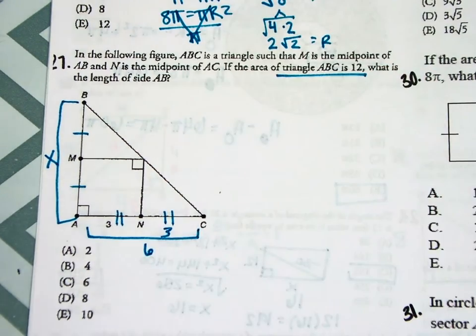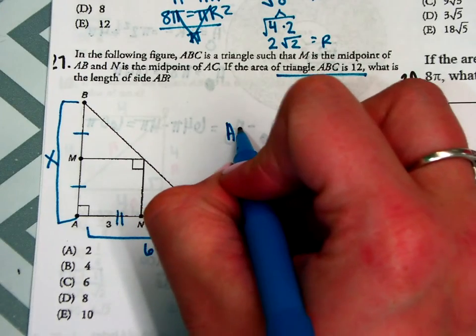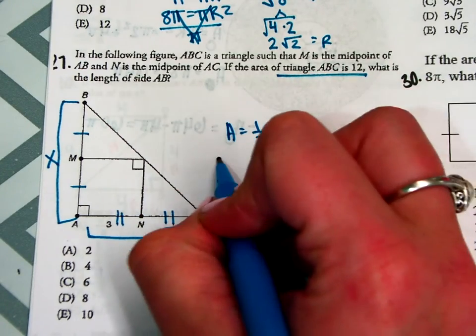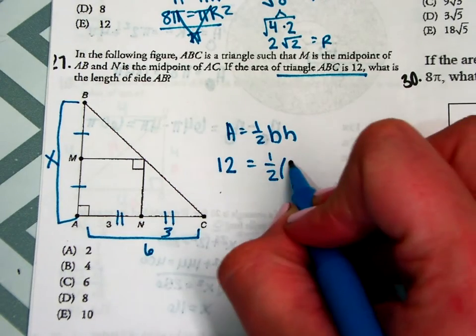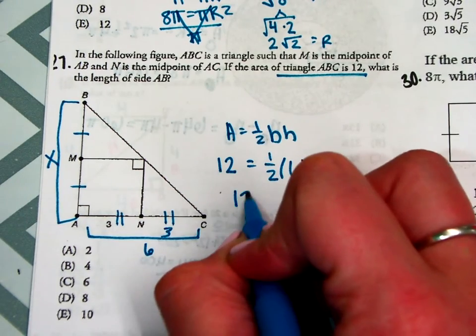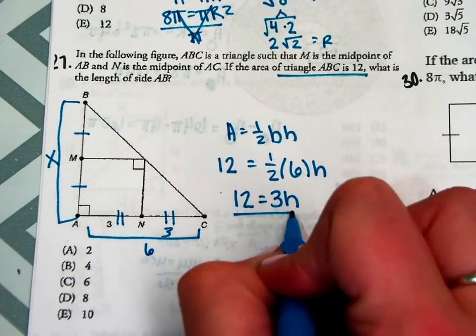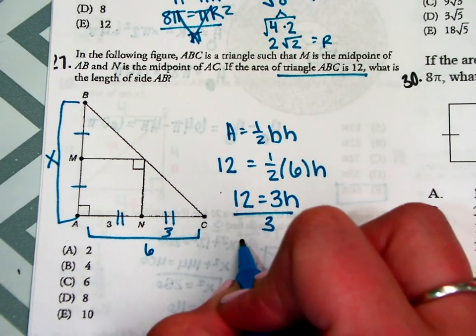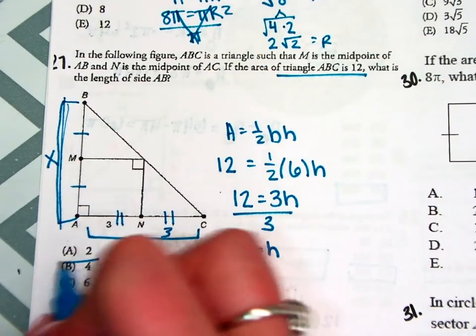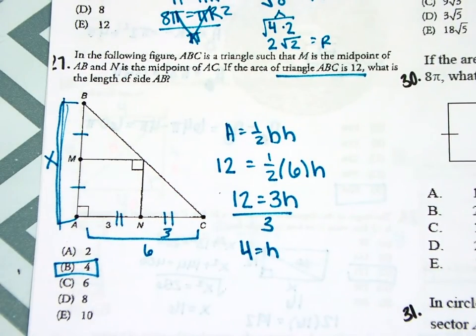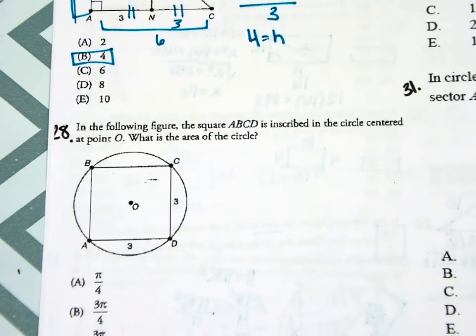I do know the area of the triangle is 12. So area is 1/2 base times height. The area is equal to 12, it told me here. My base is 6 times height. Well, half of 6 is 3. Dividing both sides by 3 would give me an answer of 4. So my height, the distance of A to B, is 4. Be careful, it's not a square. It just looks like one. They're doing it to trick you.